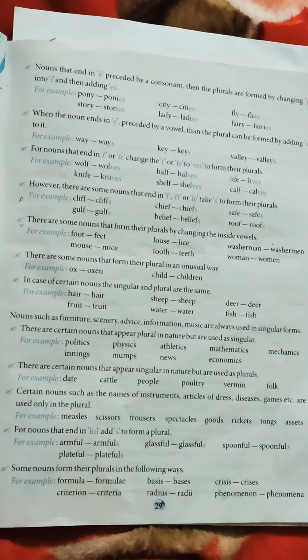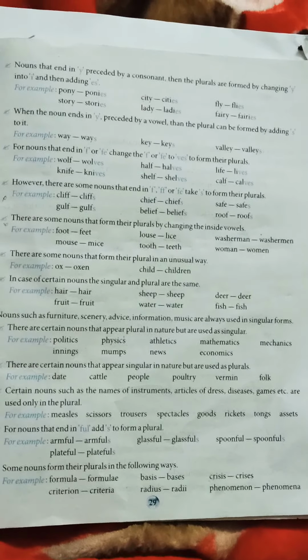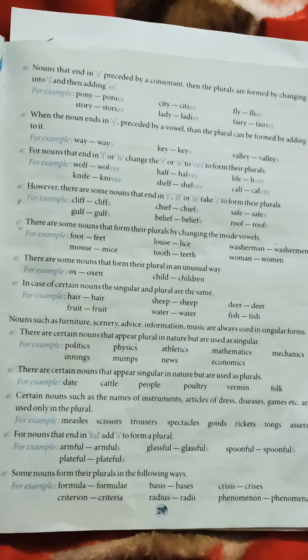Story is singular. Now next, when the noun ends in y preceded by a vowel. What are vowels? A, E, I, O, U. So here, for example, way. Y is preceded by a vowel A. So you will have to add s at the end of the word. It becomes ways. Key, keys, etc.